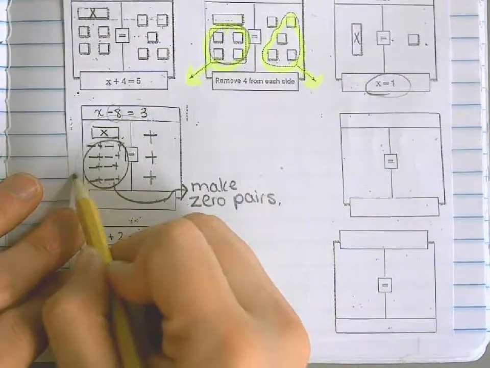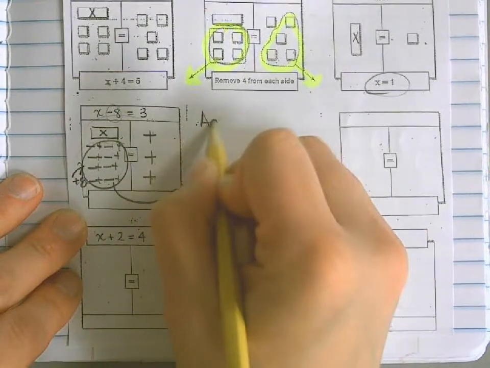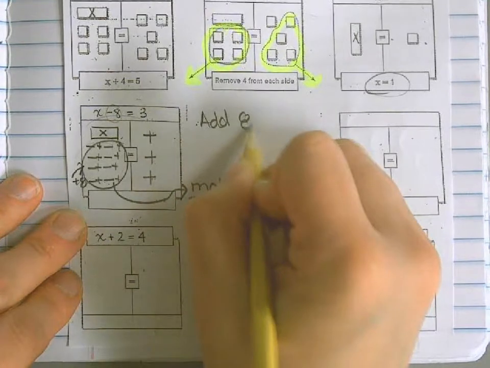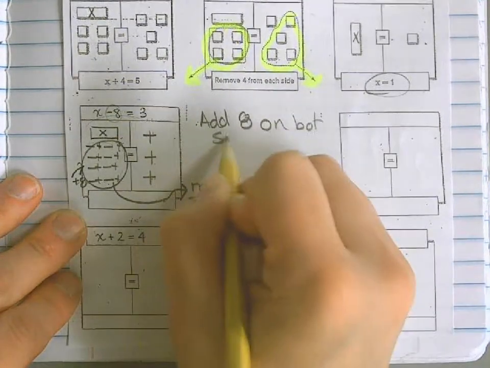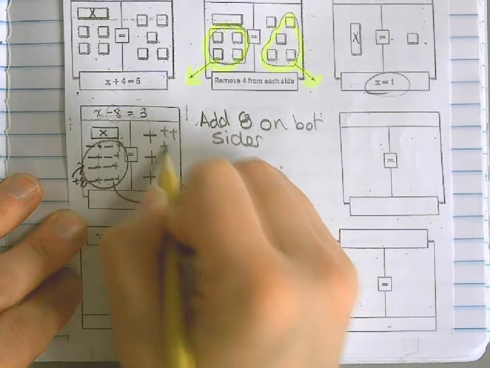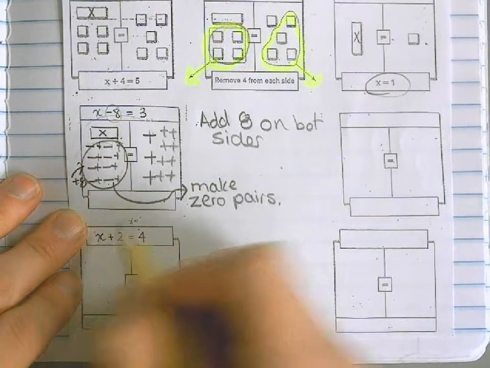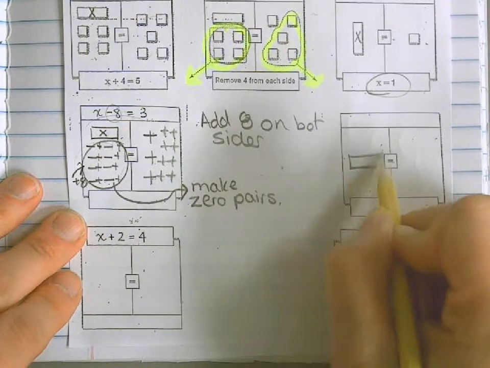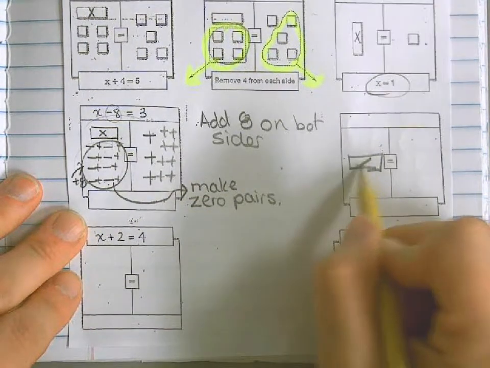But because I added 8 here, I must add 8 on the other side. So I add 8 on both sides, so I'm going to add 8 here. That will give me x all alone, because all of these 0 pairs have gone away.